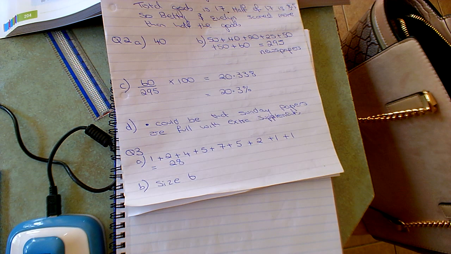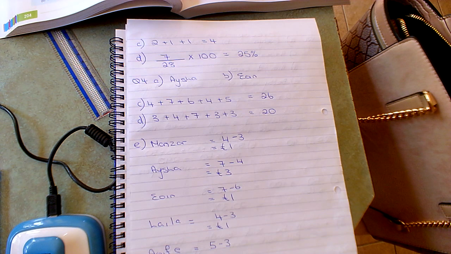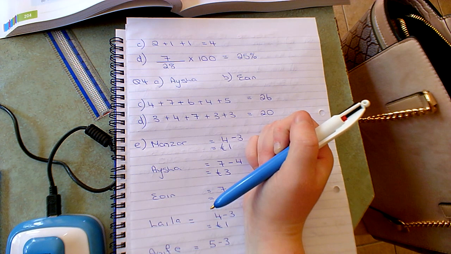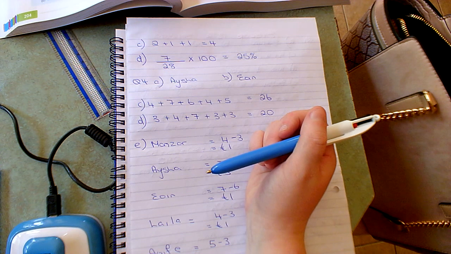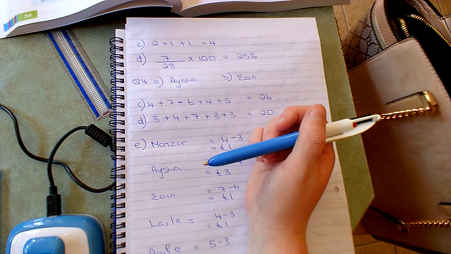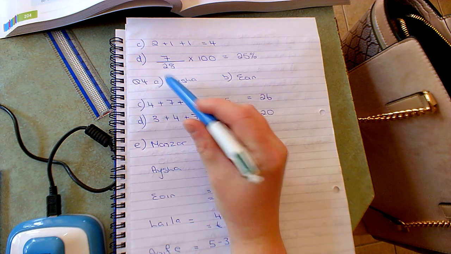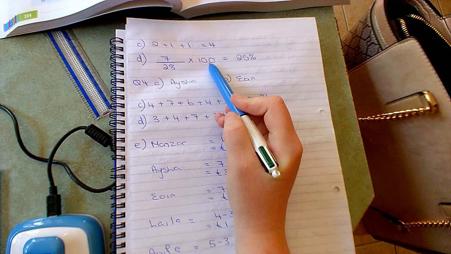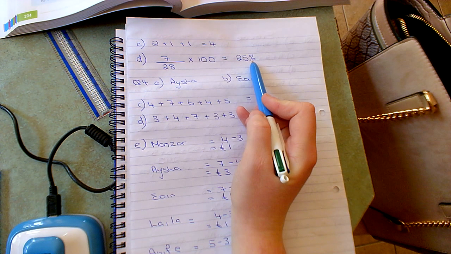What was the most common shoe size? Size 6 was the most common from our bar chart. We can see that's the most popular one. Then it says how many students in the class were a size 8 or bigger. So I need to see how many students were a size 8 or bigger. So 2 people will have a size 8, 1 person has a size 9 and 1 person has a size 10. So 4 students altogether. Part D then says what percentage of the class wears the most common shoe size. So we found out earlier that the most common shoe size was 6 and 7 people wear size 6. So it's 7 over my total, so total number of students in the class is 28, times 100, and that gives me 25%.